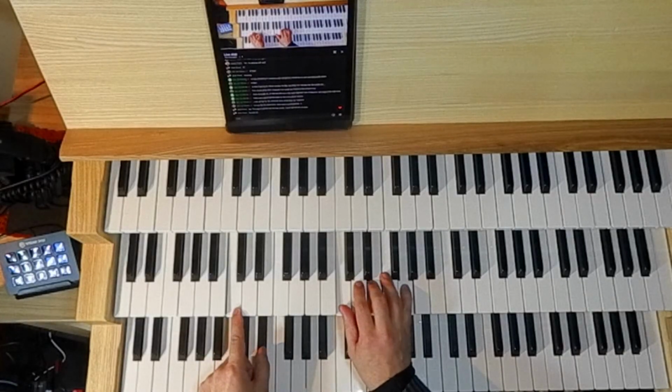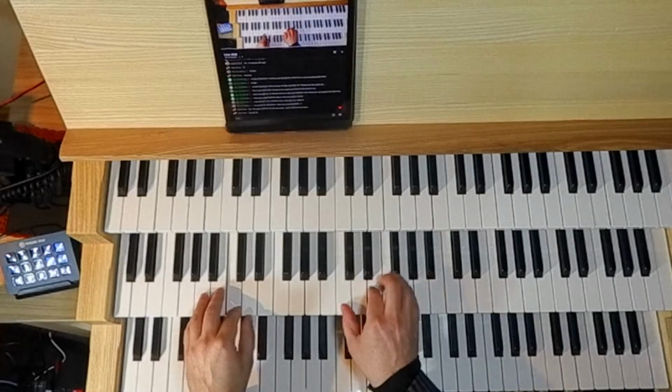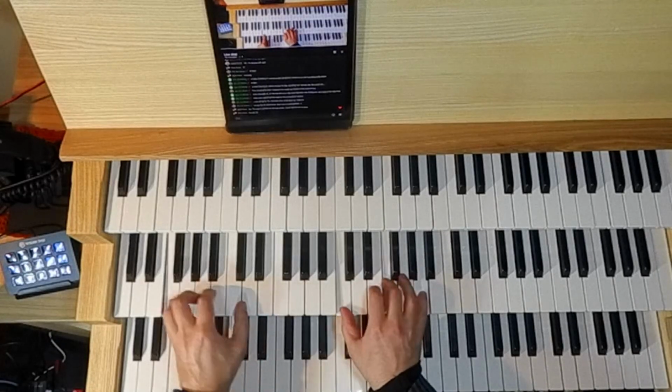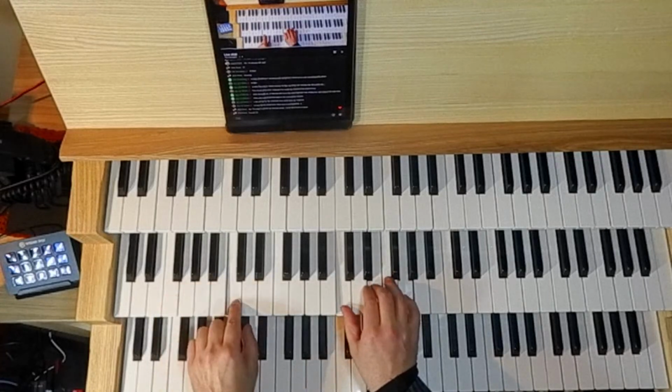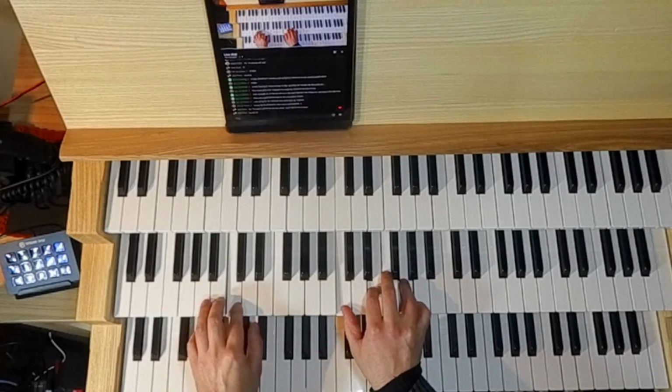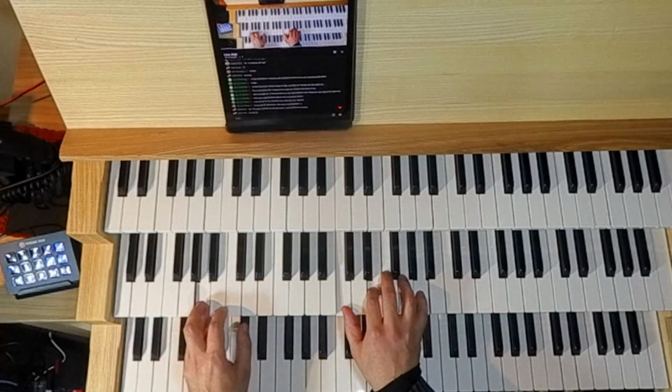Fifth is on the top, G in the melody. So we connect this like this. Tonic goes to the 6th scale degree. 2 notes are stationary, 1 is moving.